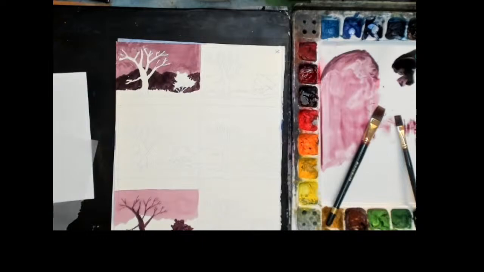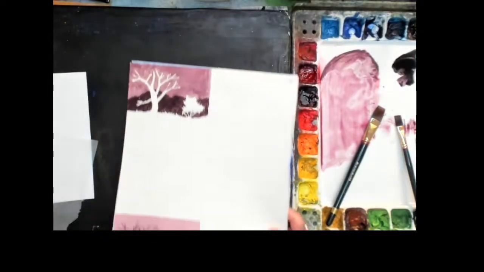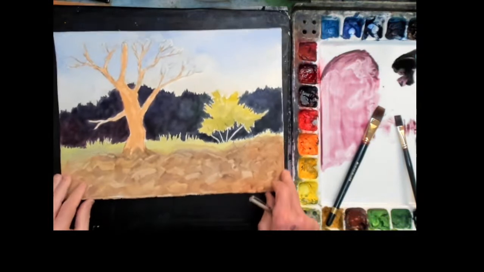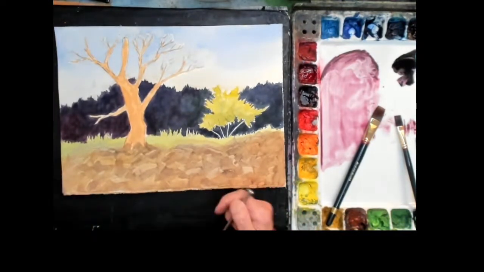Okay, I'll bring you back to the painting table. Okay, now let me take you to the painting now. I've done this value sketch, I've done the value study. Now let's take you to the actual painting. Okay, this is the finished painting I did that I showed you the video of.